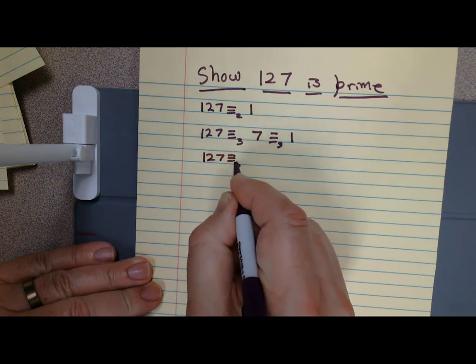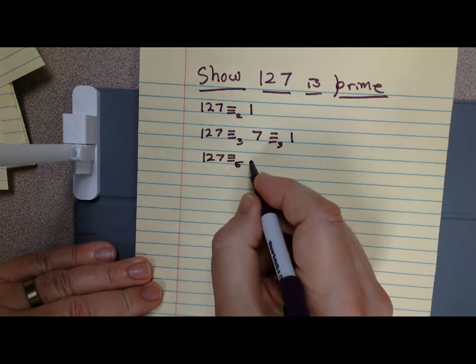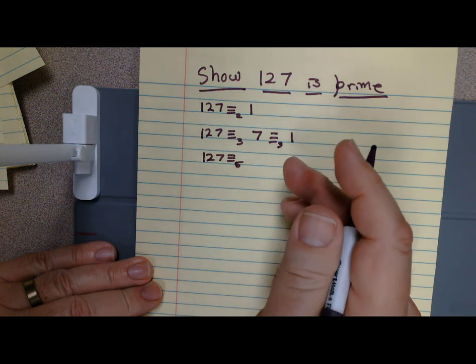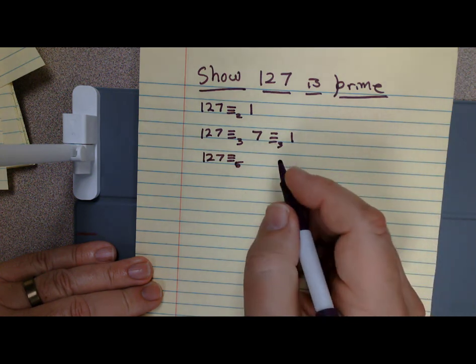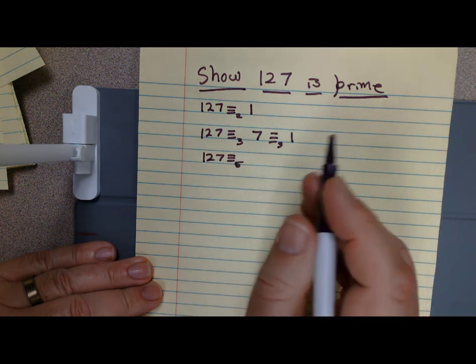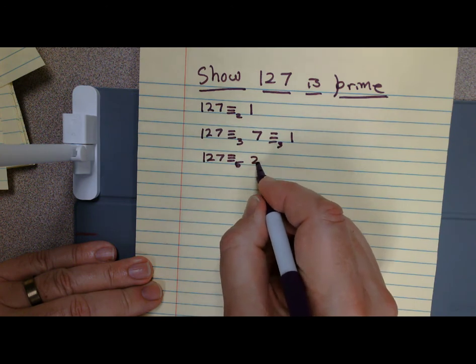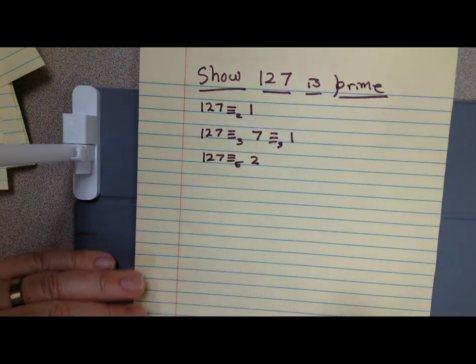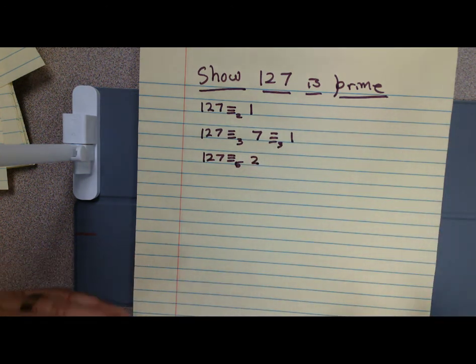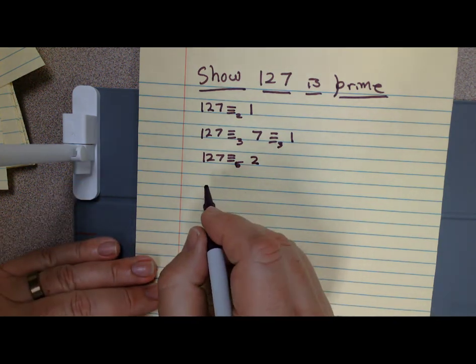127 modulo 5. Well, again, it leaves a 2 when we divide it mod 5, just because it's easy to see that. Okay, you could, again, break it down to 120 plus 7. 120 is equal to 0 mod 5. Then 7 divided by 5 leaves a remainder of 2.